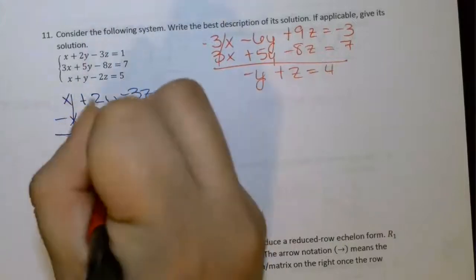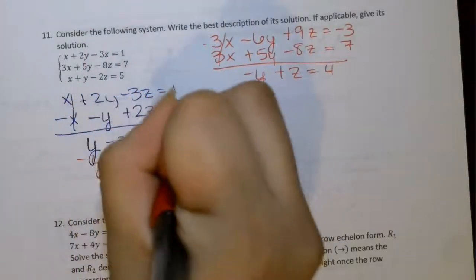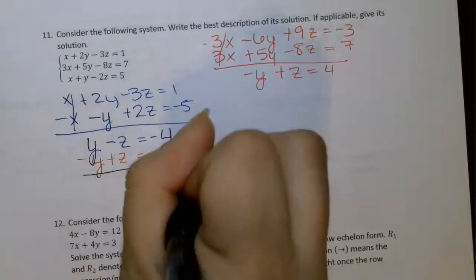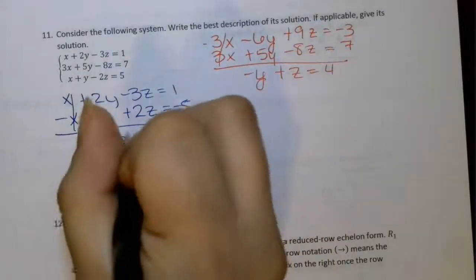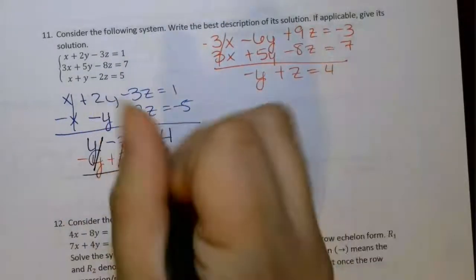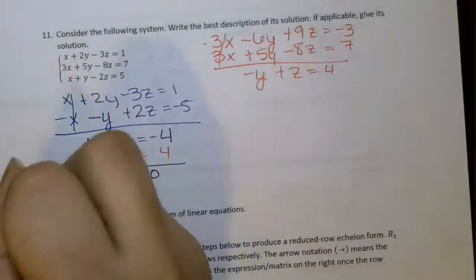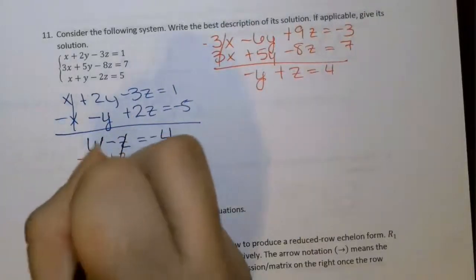If I go over here, I can combine the two. My y's are opposite, they cancel out. My z's are opposite, they cancel out. My 4's are opposite, they cancel out. So this one is consistent dependent.